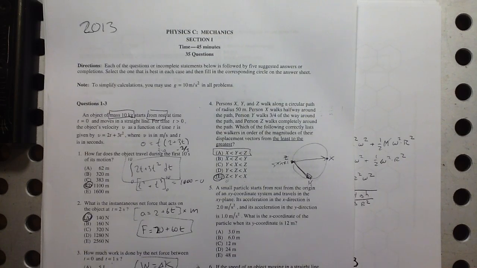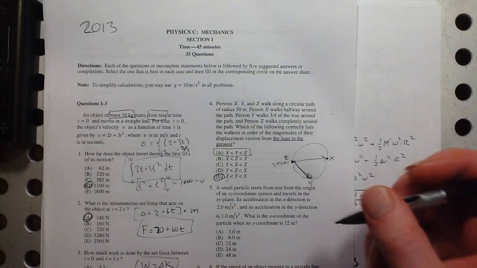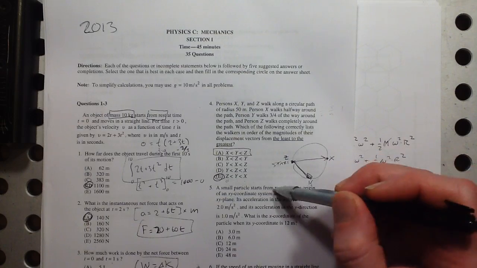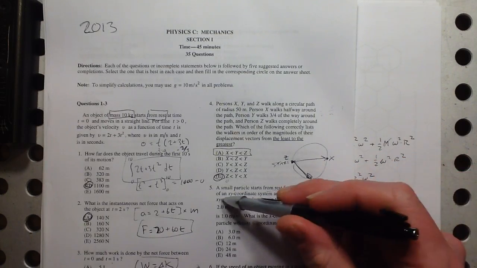All right, 5. A small particle starts from rest at the origin of an xy coordinate system and travels in the xy plane. Its acceleration in the x direction is this, and its acceleration in the y direction is this. What's the x coordinate of the particle when its y coordinate is 12? All right, let's see if we can do this. This is calculus-y too, it seems. The particle starts from rest at the origin.